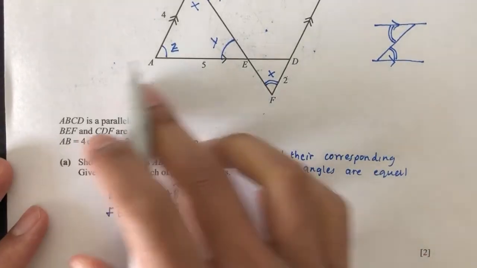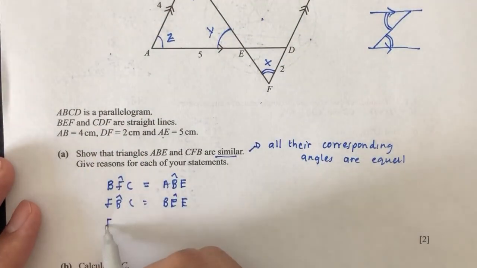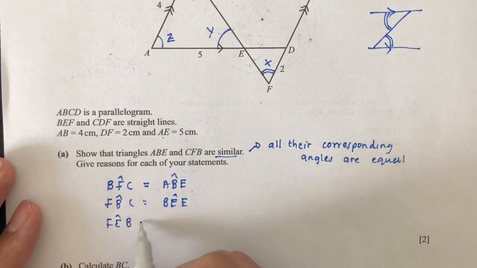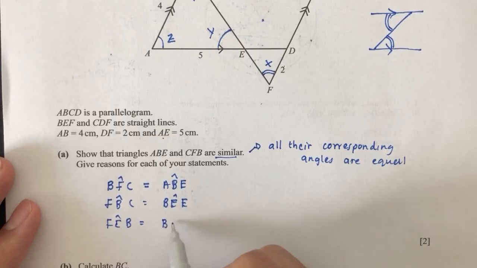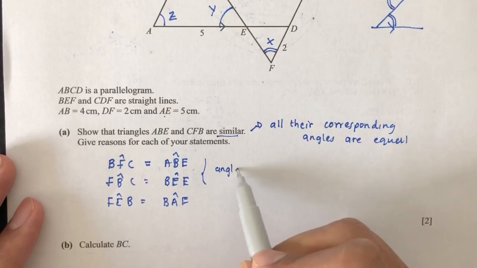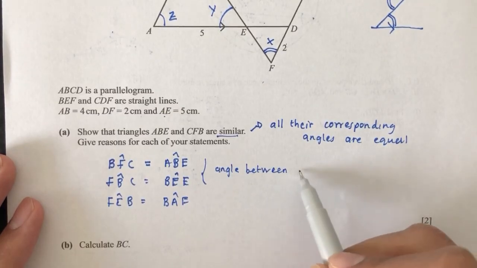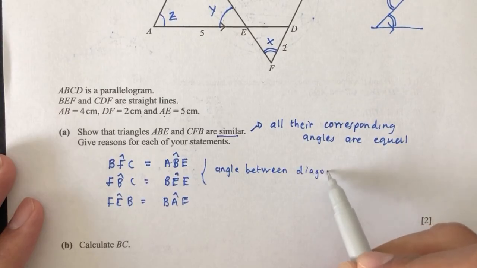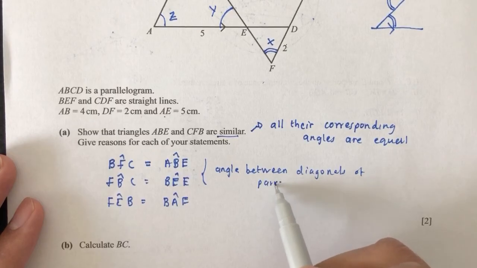And the last one is by derivation. So angle FCB is equal to angle BAE. So these ones are the same rule: angles between diagonals of parallel lines.